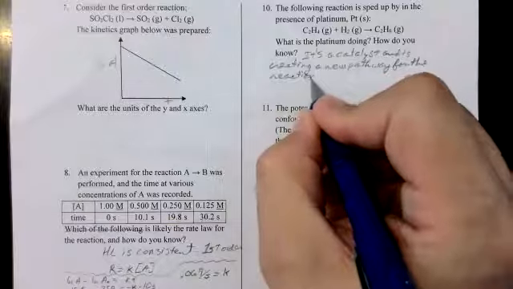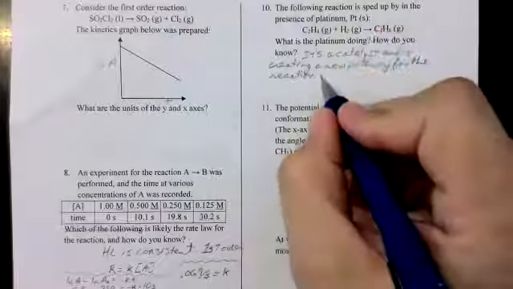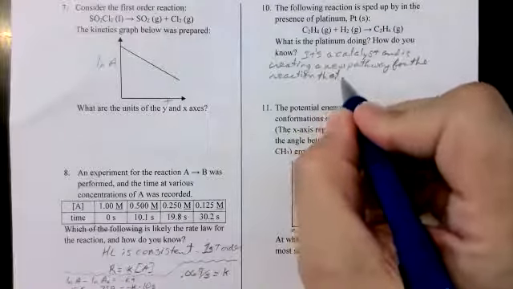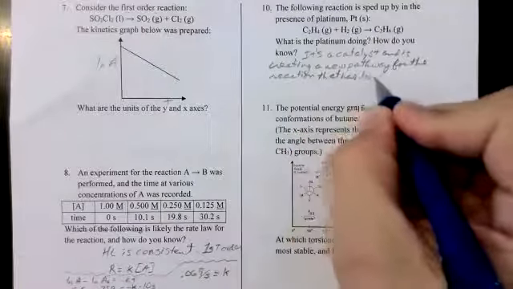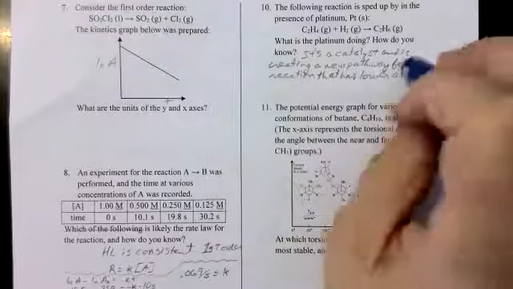And here's the point that they do think you know, and they do get to ask in some way or another, that it has lower activation energy.